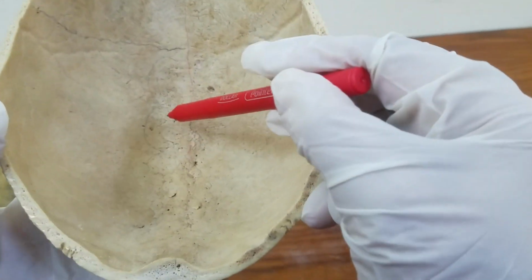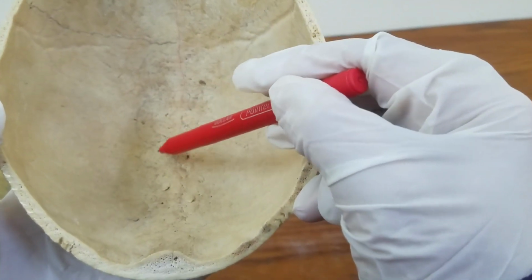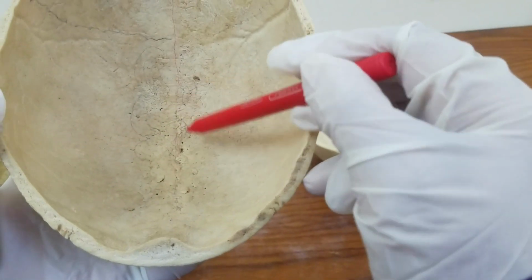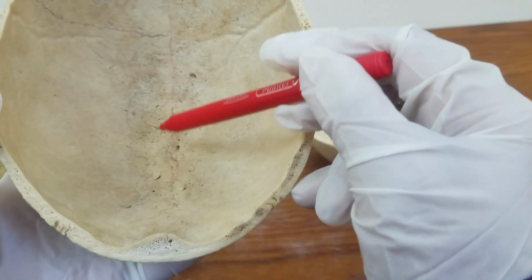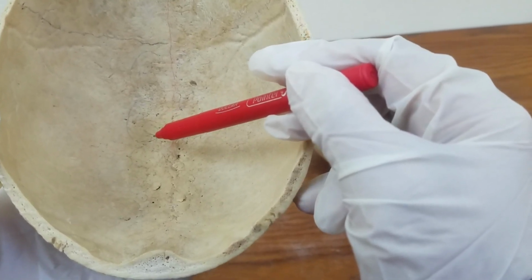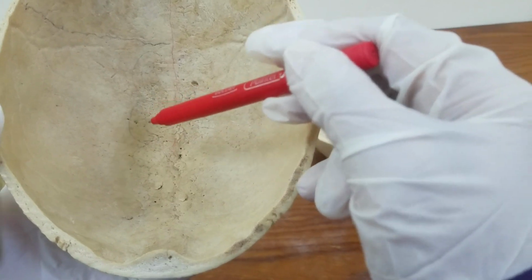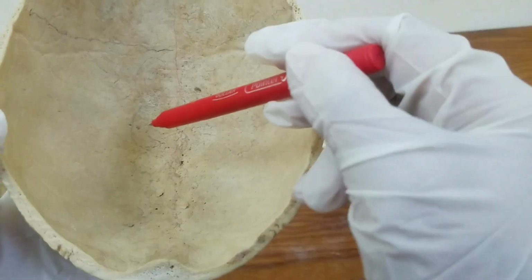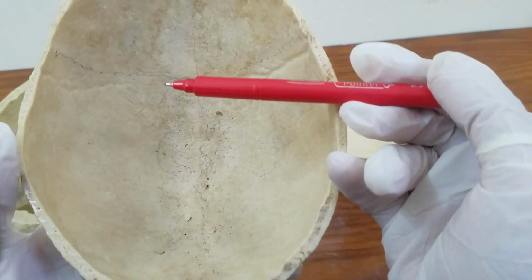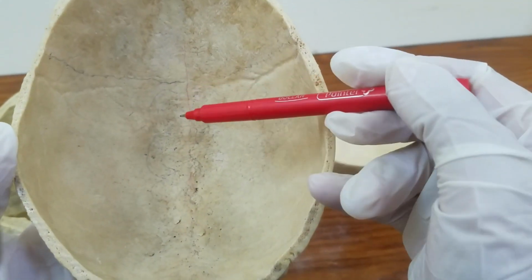Along this sulcus there are numerous pits present on both sides of the sulcus. These pits are called granular foveolae. These are deep irregular pits situated on the sides of the sagittal sulcus, and they are formed by the arachnoid granulations. We are going to talk about that when we study the neuroanatomy.